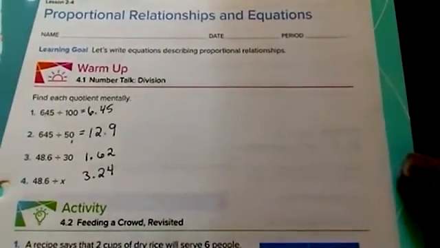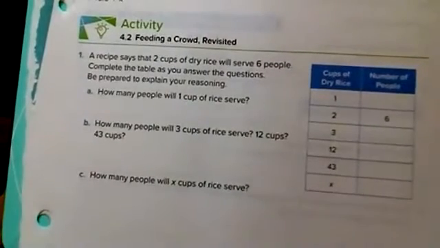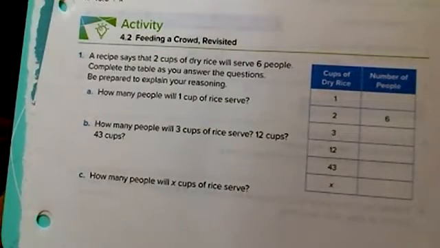All right, so let's move on now down to activity 4.2, feeding a crowd. Number 1 says a recipe says that 2 cups of dry rice will serve 6 people. Complete the table as you answer the questions. Be prepared to explain your reasoning.